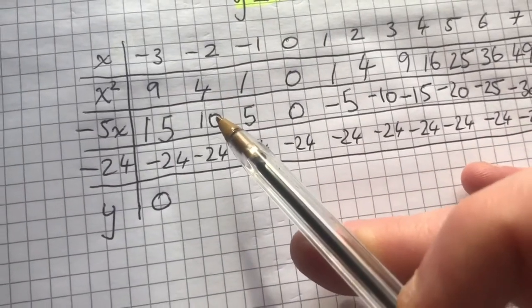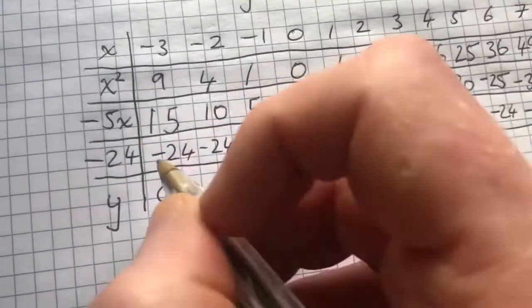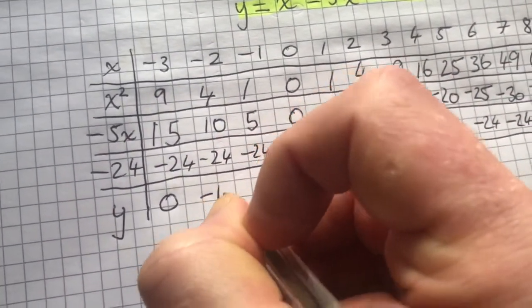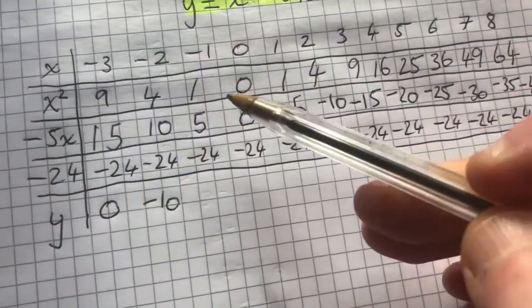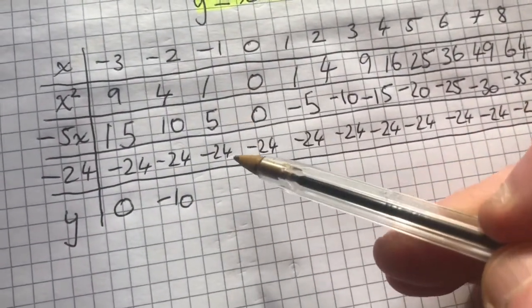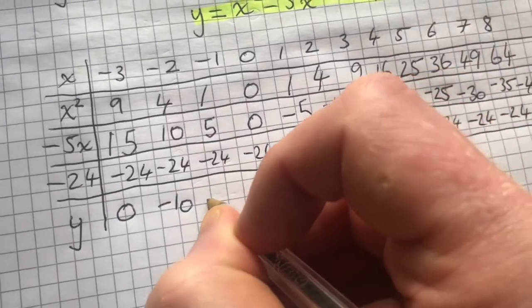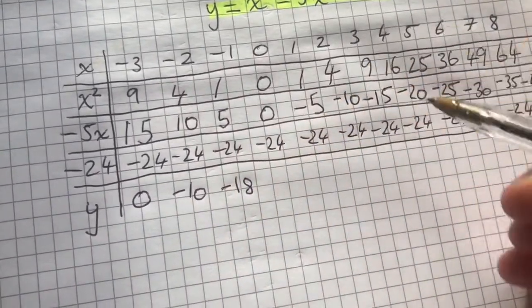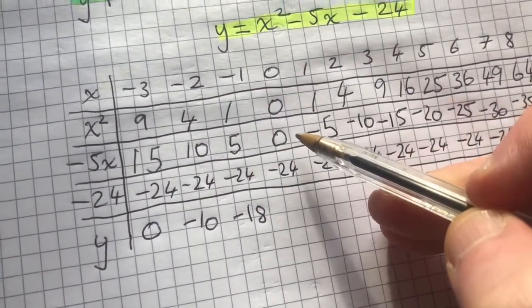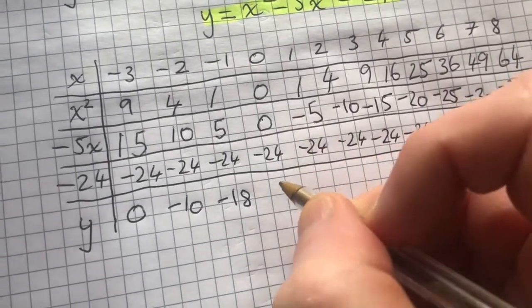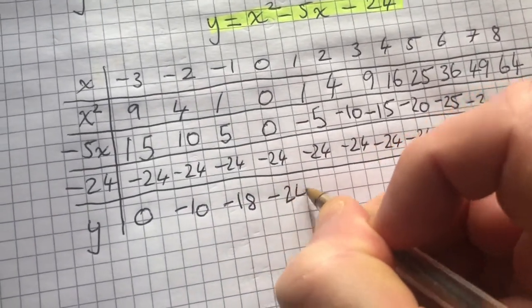Four plus 10 is 14. Minus 24 is minus 10. 1 plus 5 is 6. Minus 24 is minus 18. 0 plus 0 is 0. Minus 24 is minus 24.